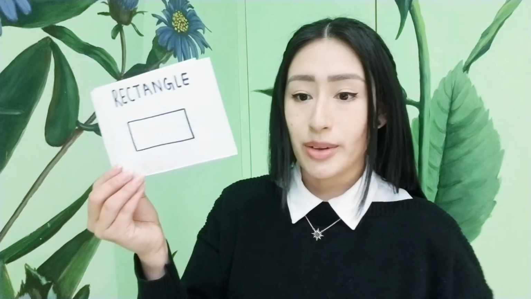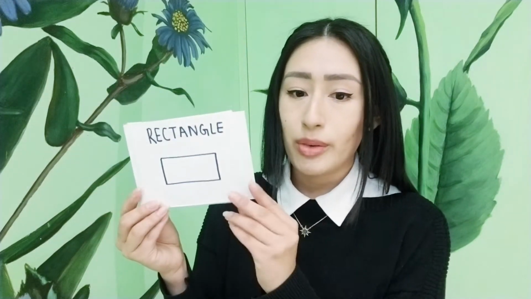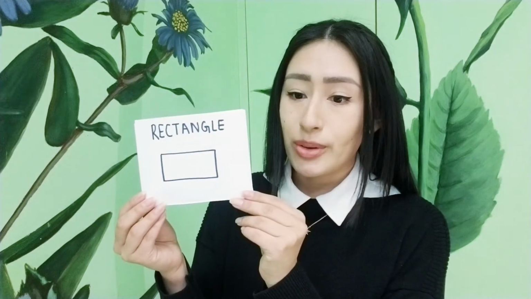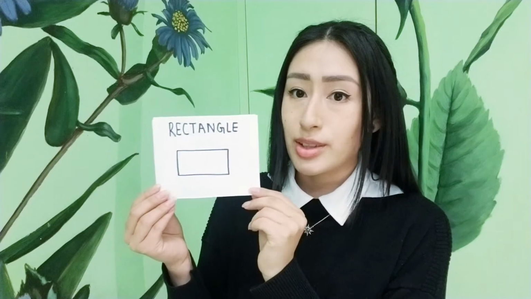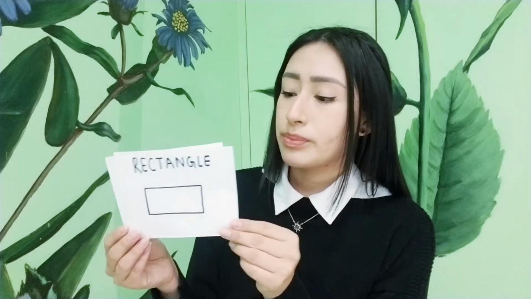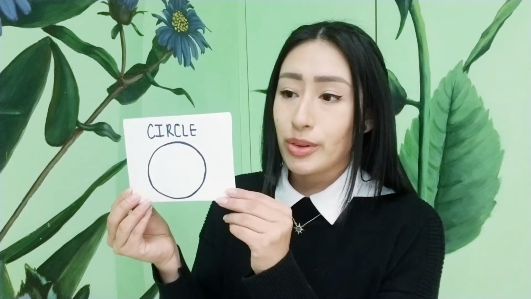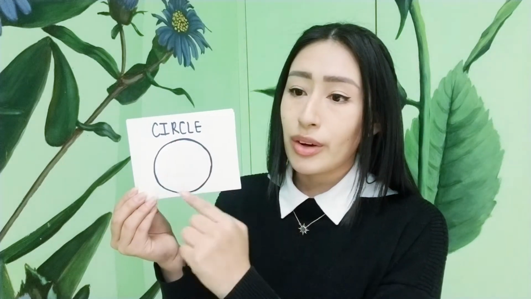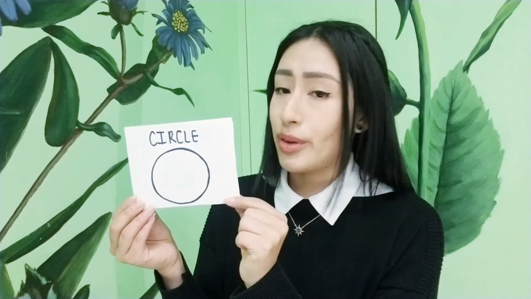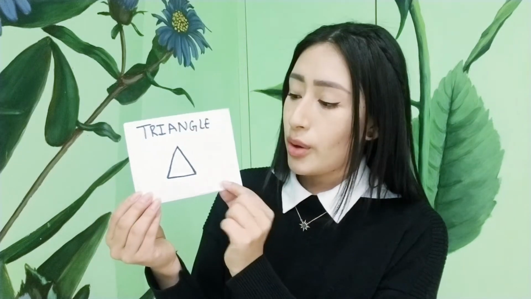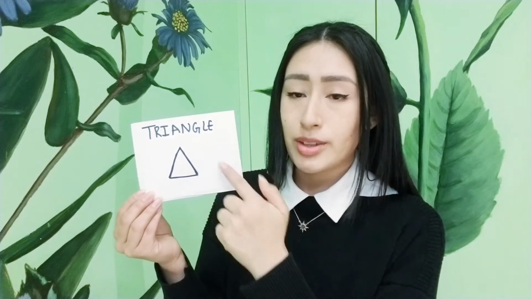This is a rectangle. Like a square, a rectangle also needs 4 straight lines. Yet a rectangle needs 2 long lines and 2 short lines. This is a circle. To make a circle, you need 1 long curved line with no openings. This is a triangle. To make a triangle, you need 3 straight lines, 1 horizontal and 2 diagonal lines.